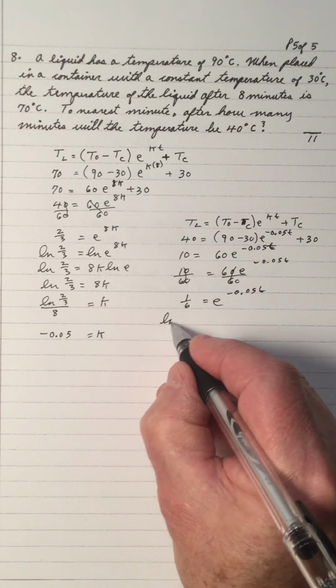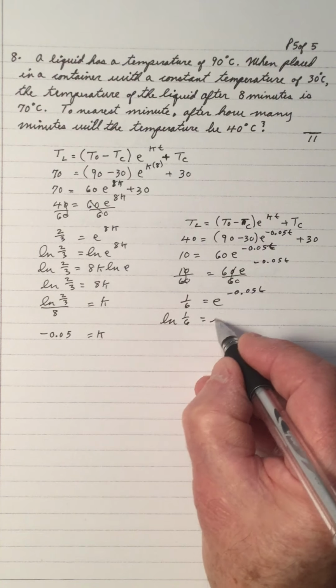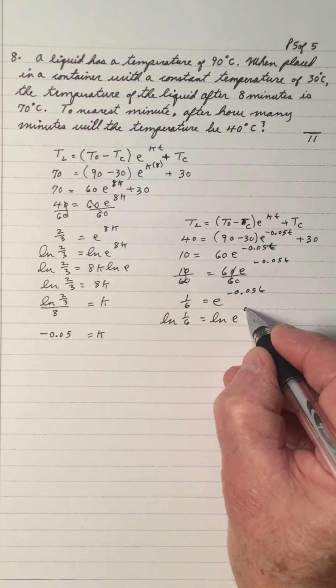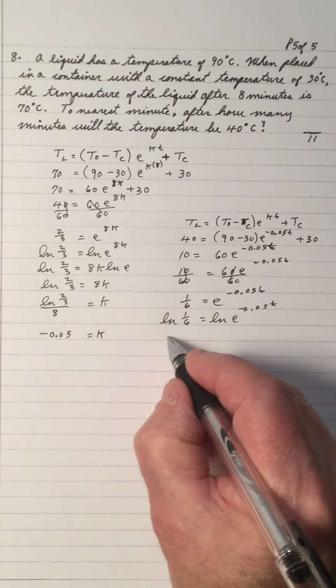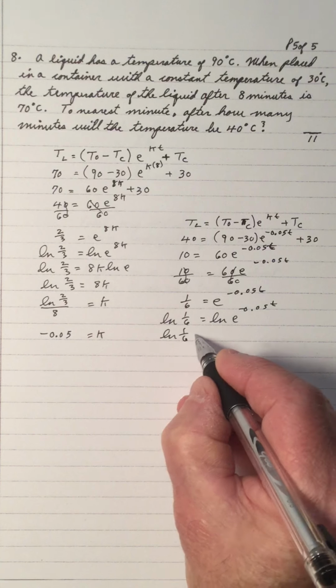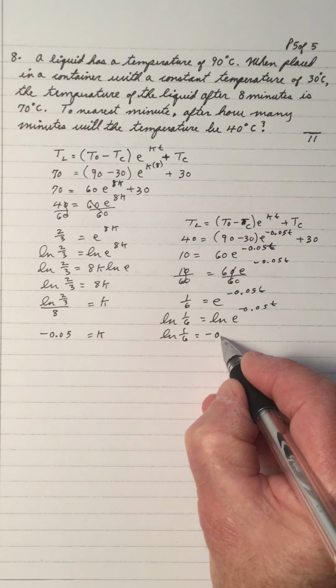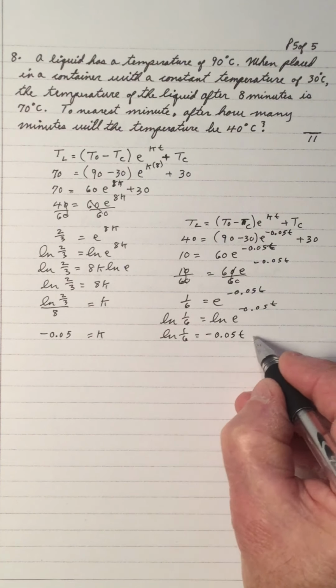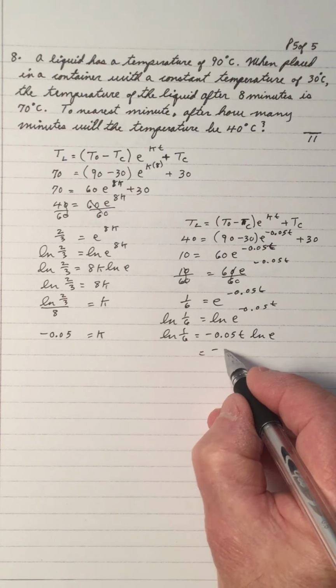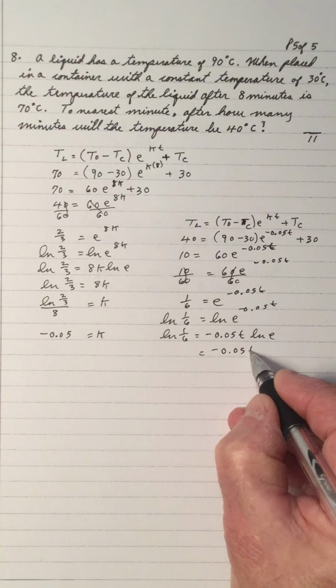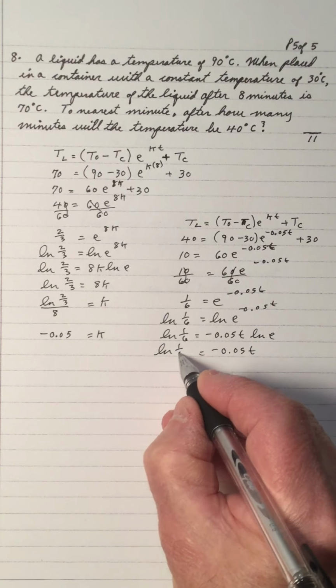Do the ln of 1/6, ln of e to the negative 0.05 t. The ln of 1/6 equals negative 0.05 t ln e. The ln of e is 1, so negative 0.05 t equals ln 1/6.